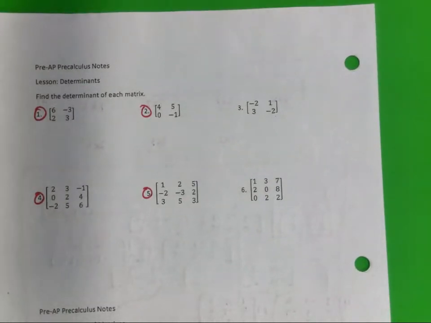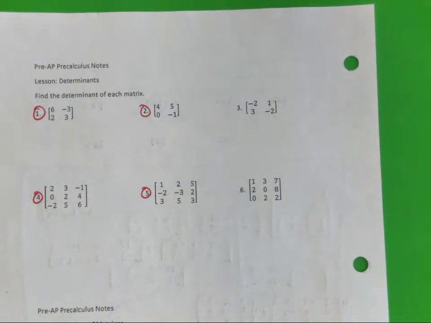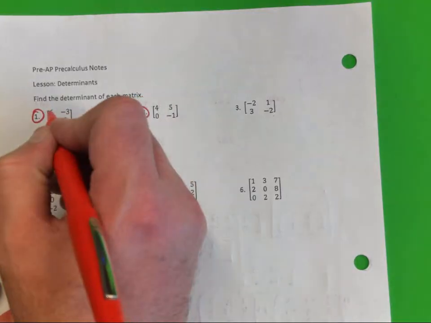It says our first learning target is I can determine the determinant of a matrix. A determinant of a matrix. And we only look at 2x2s and 3x3s. All right. So, does anybody remember how to do that from last year? How to find the determinant? Diagonals, very good.